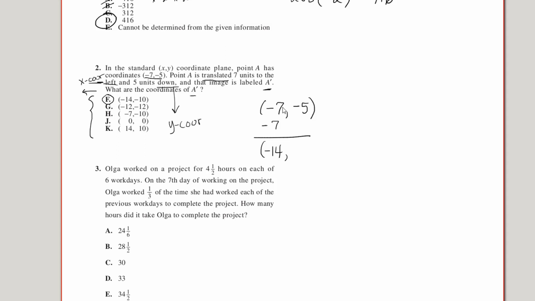Get the answer. You may not have to answer a question all the way to completion before you can find the correct answer choice. So if we do 5 units down, we said that's a change in the Y coordinate. 5 units down is going to be in the negative direction. So negative 5 minus 5 gives us a negative 10, and that does confirm that the point is F, negative 14, negative 10 for A prime.